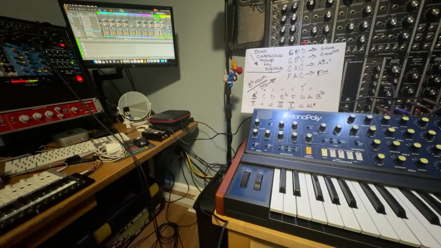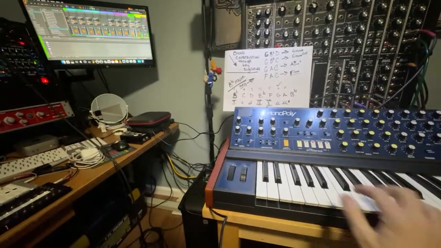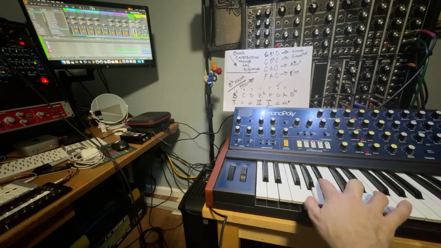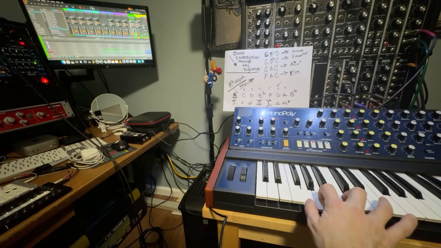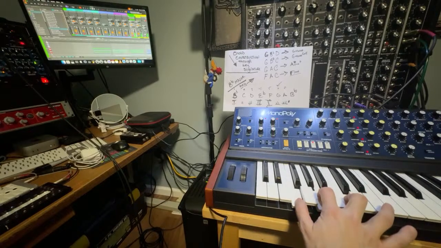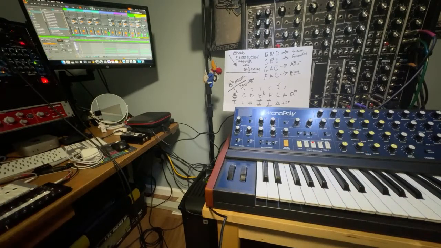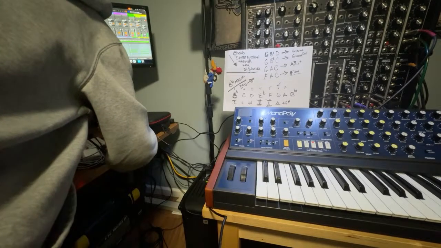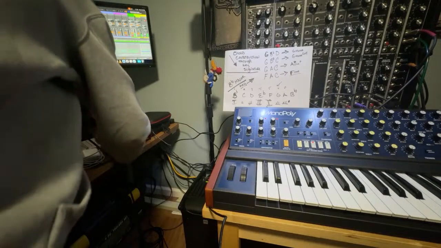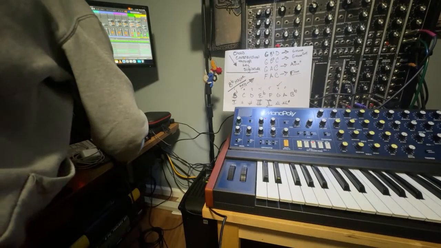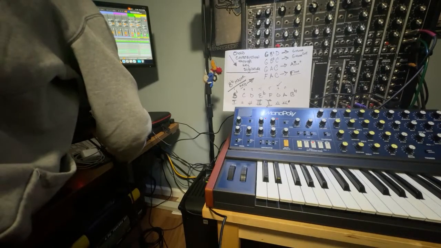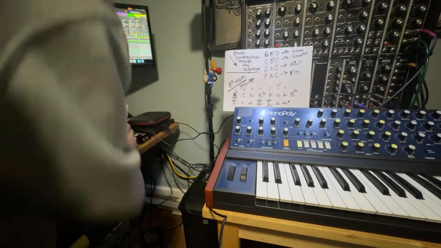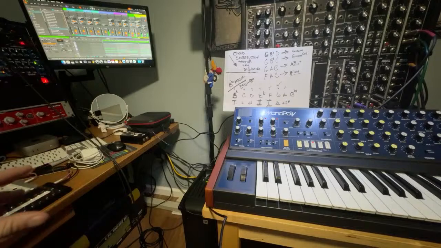1, 2, 3, 4, 2, 2, 3, 4. All right, and I'm going to loop it. Get ready. And I'm going to add a little bit of effect now to this piano, right?